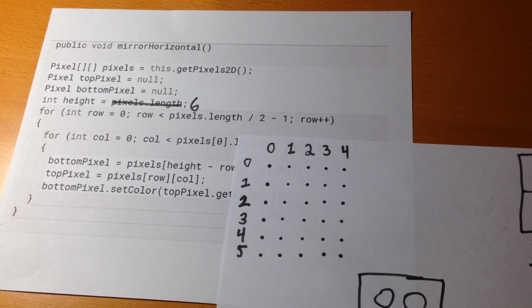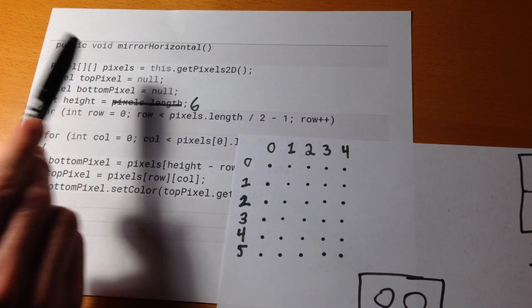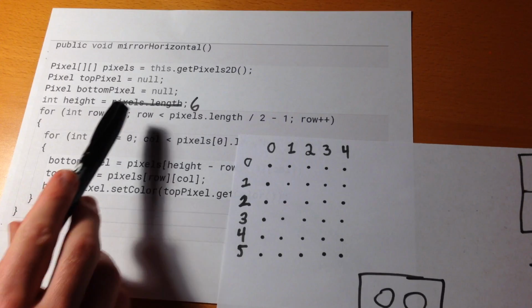Then we say Pixel. Pixel is an object. It's pretty much saying each pixel, right? Pixel topPixel equals null. The reason we say null is because we are not trying to set topPixel to a certain pixel, because topPixel is going to constantly be changing in our for loop. We do the same thing with the bottom pixel. We set it equal to null because we don't want to set it to anything right now, because it's going to be constantly changing. Int height equals pixels.length.